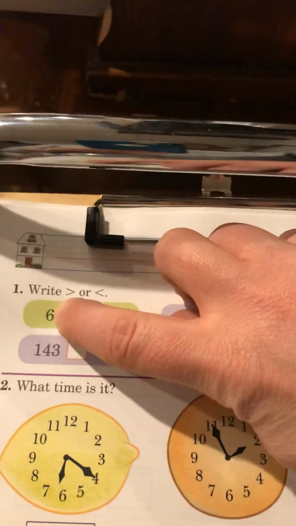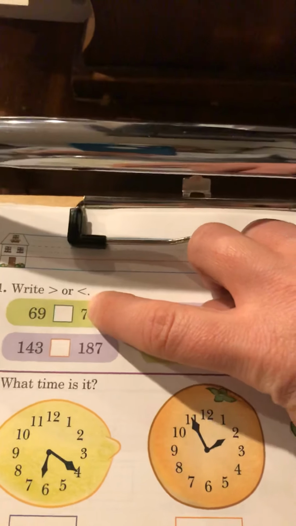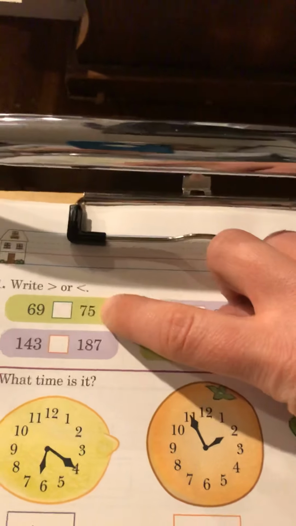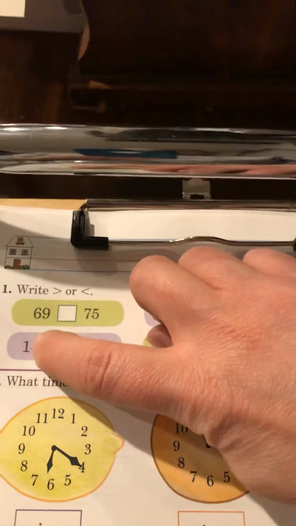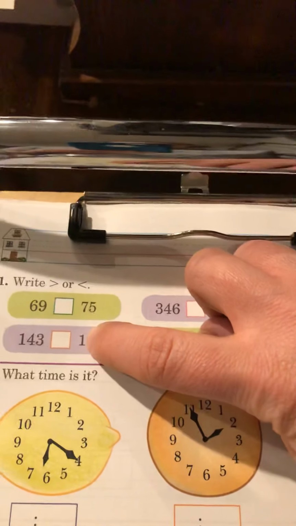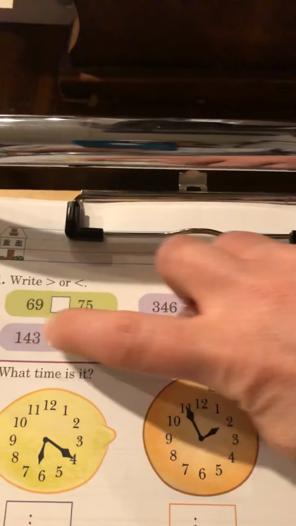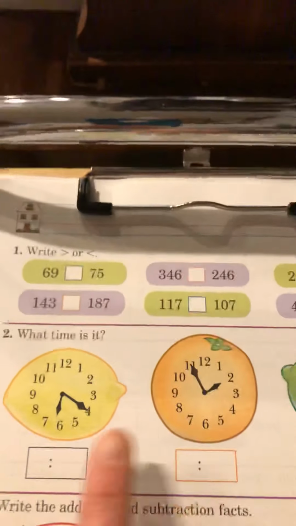Remember, start in the hundreds column to compare. Then go to the tens column if you need to go further, and then compare the ones column if you need to go further.